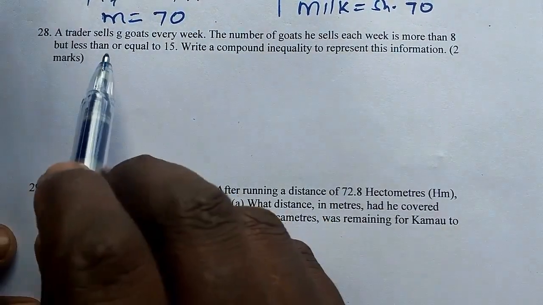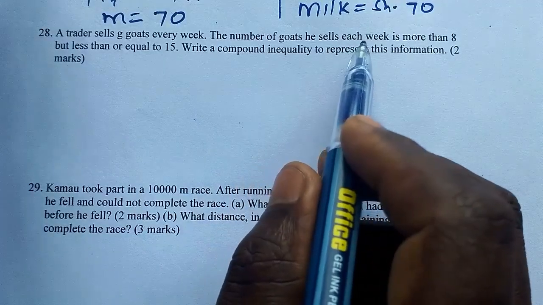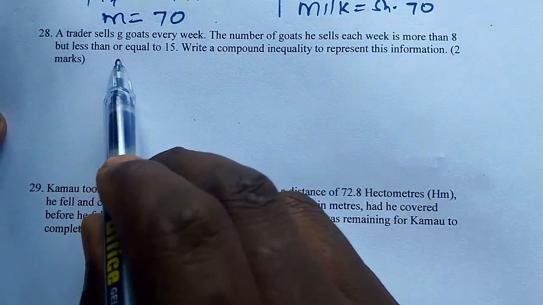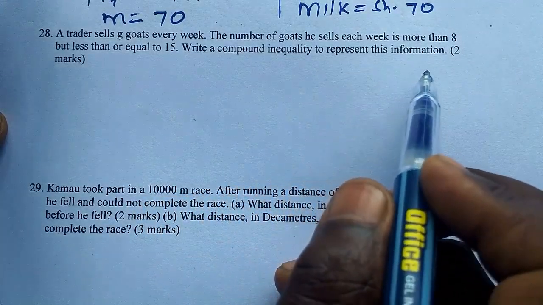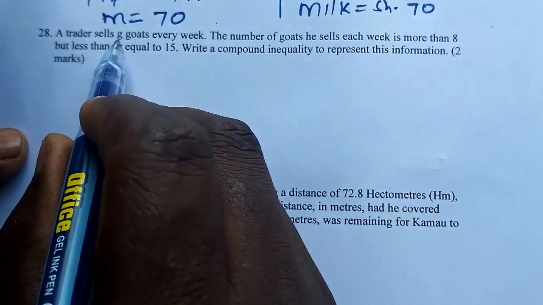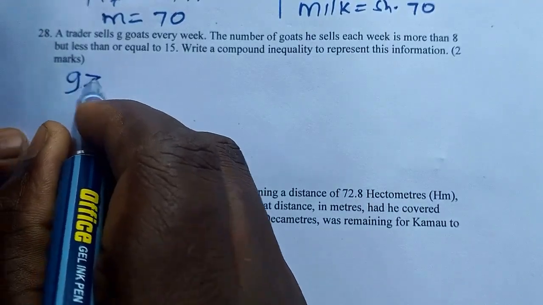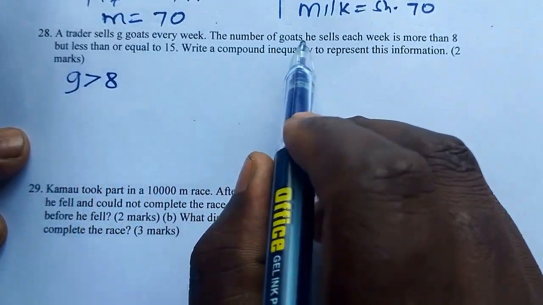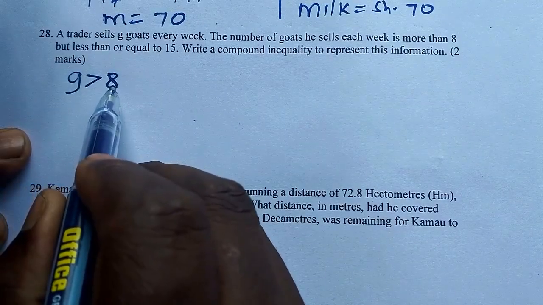A trader sells G goats every week. The number of goats he sells each week is more than 8, but less than or equal to 15. Write a compound inequality to represent this information. So if the number of goats is G, the number he sells each week is more than 8. So G is greater than 8, correct?